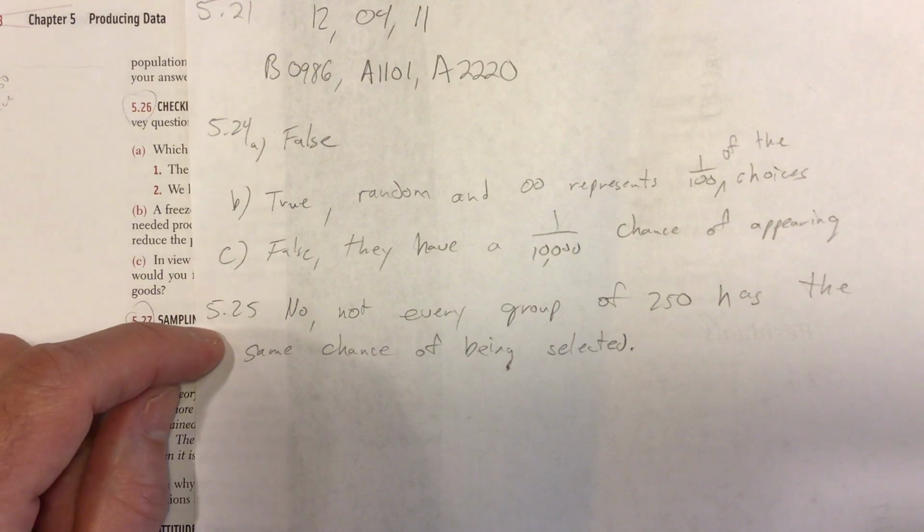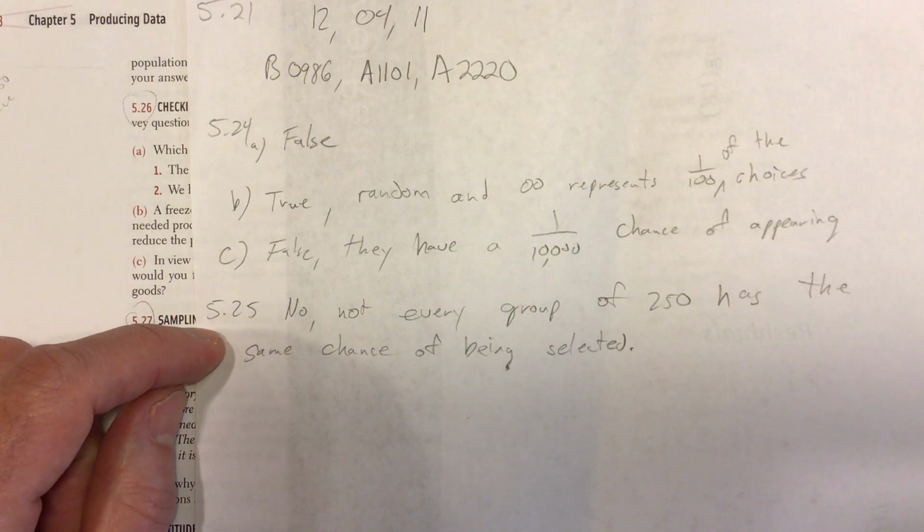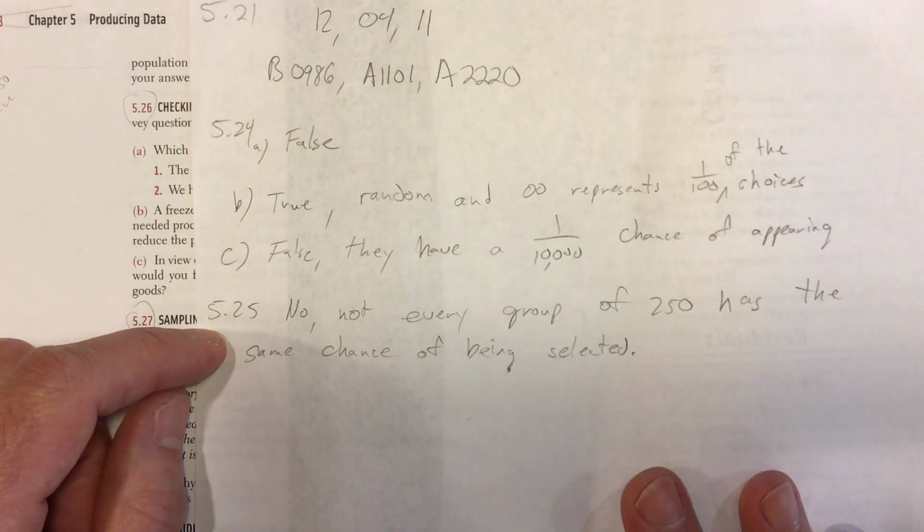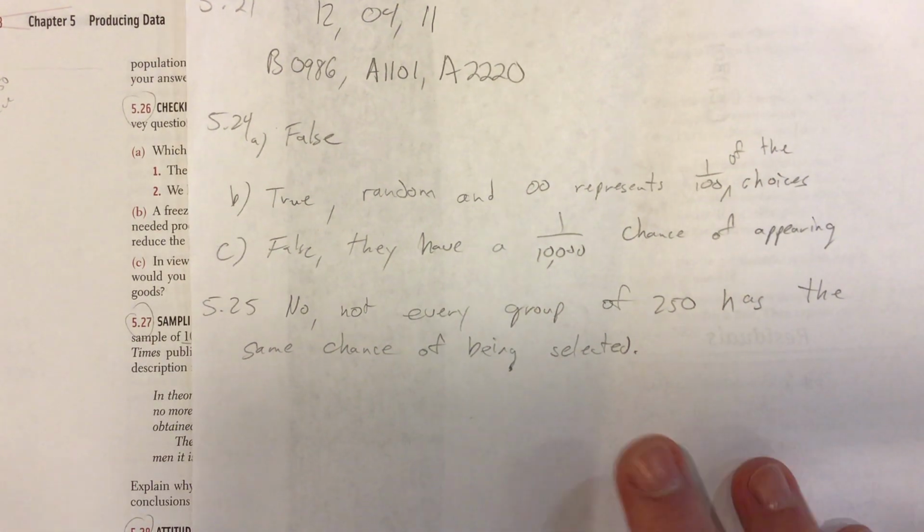Again, for a simple random sample, every group of 250 has to have the same chance of being selected. That's not the case for stratified, right? For stratified, every group of 200 men has equal chance of being selected. Every group of 50 women has the same chance of being selected. But you're guaranteed to have 200 men and 50 women. Okay, can't have any deviations from that because they stratified it.